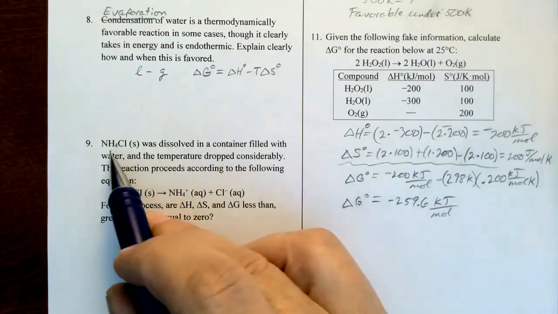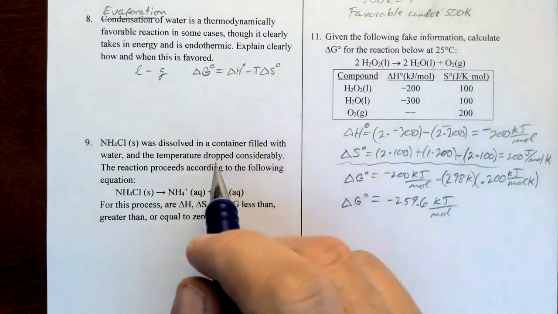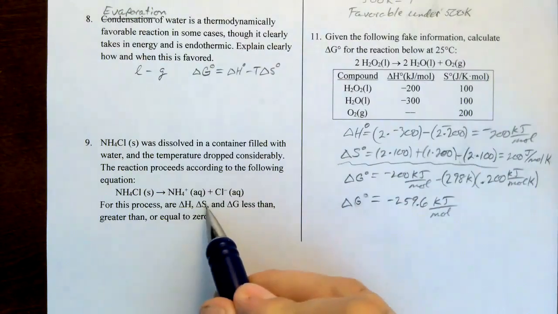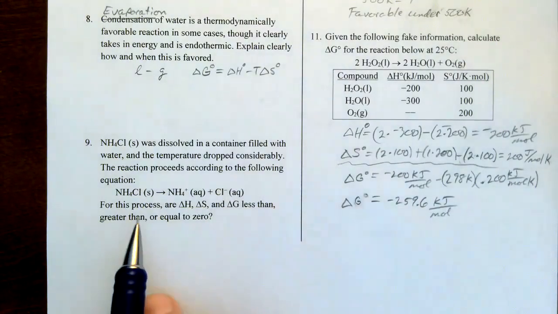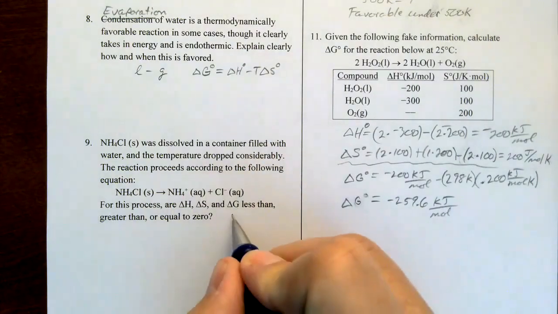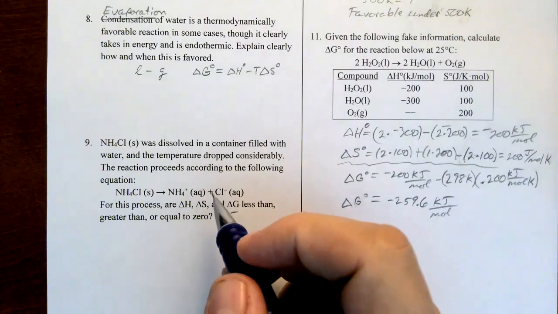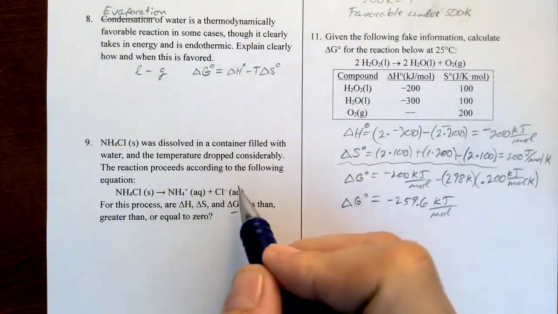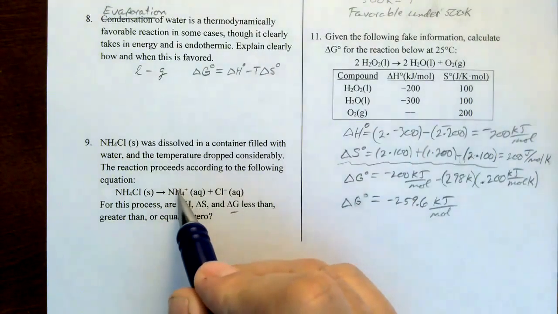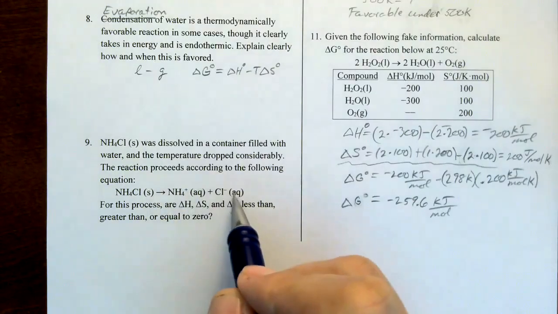Here again, we dissolve ammonium chloride in water, and again, the temperature dropped. So what are we able to say about delta H, delta S, and delta G? Well, here's the reaction. If it's favored and we watched it dissolve, then delta G is a negative. Delta S is clearly a positive because it went from solid to aqueous, plus it split up. So not only is it dissolved and running around, not bonded to its neighbors, but the actual ions split up.